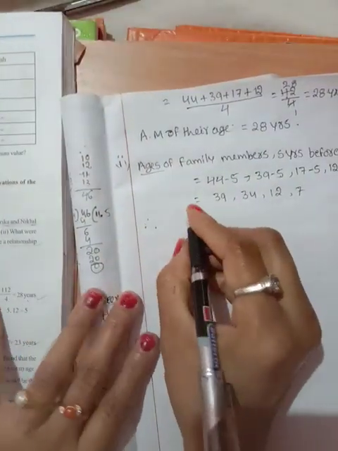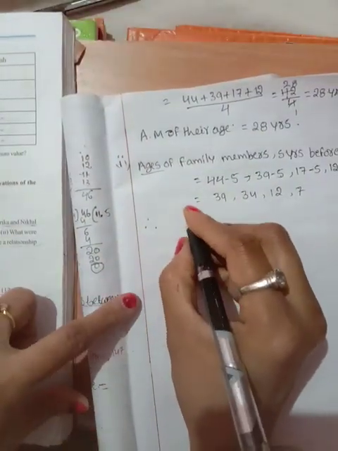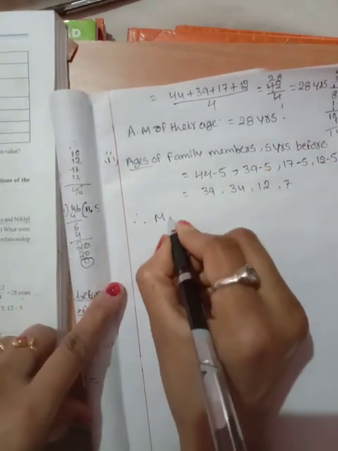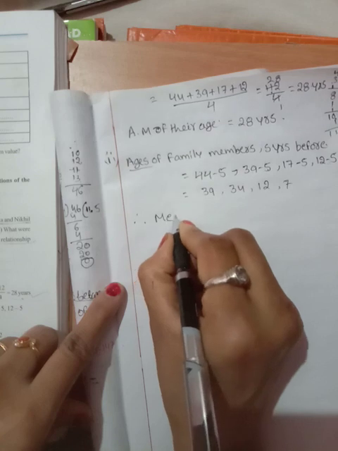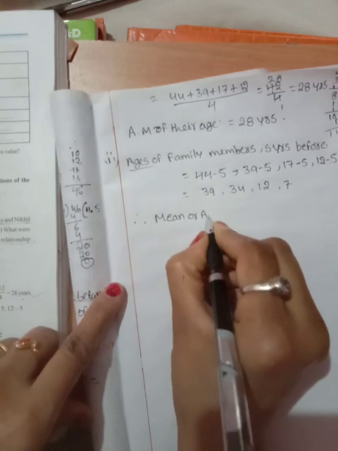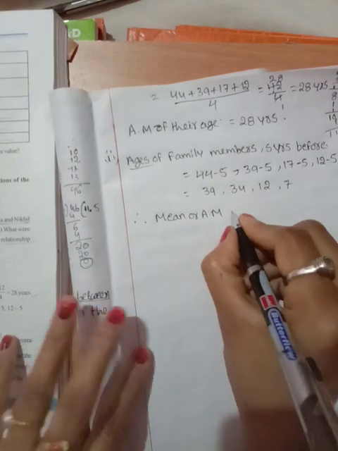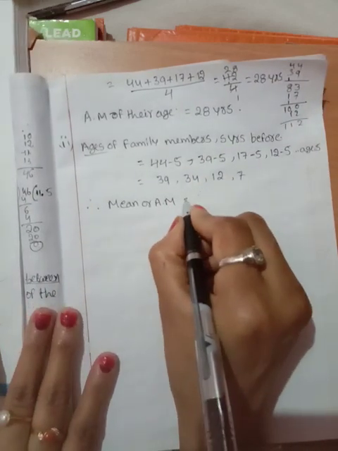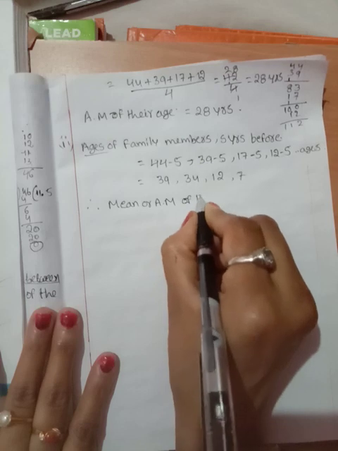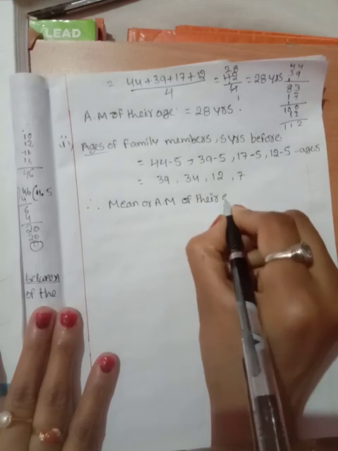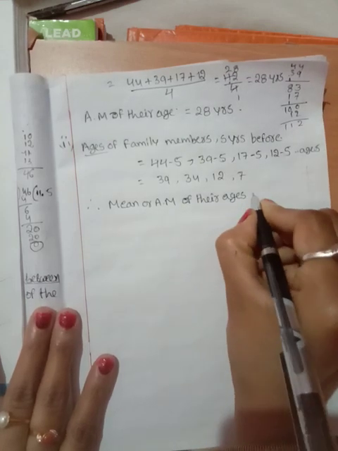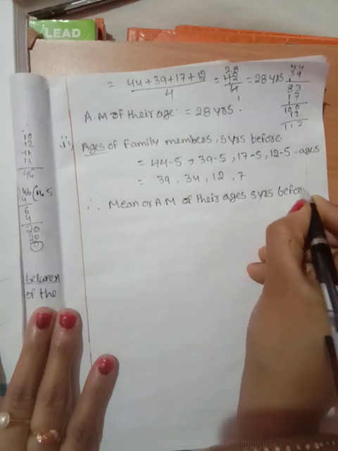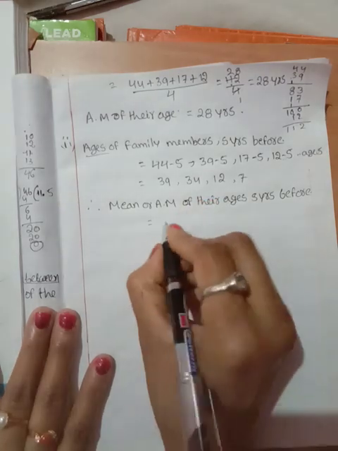There are two questions there. One question is to calculate the ages before, and after that you can find the mean. Mean means the arithmetic mean, the arithmetic mean of their ages 5 years before. What are the ages the mean is of?